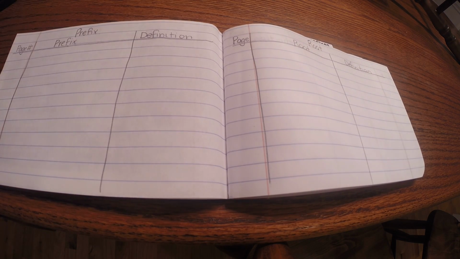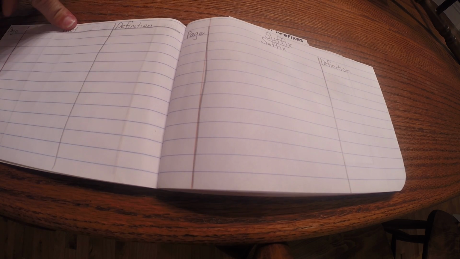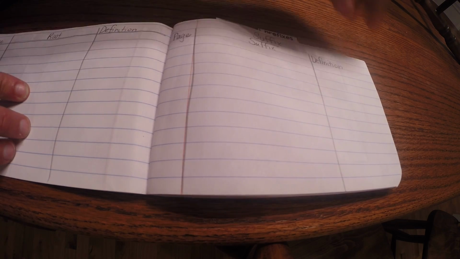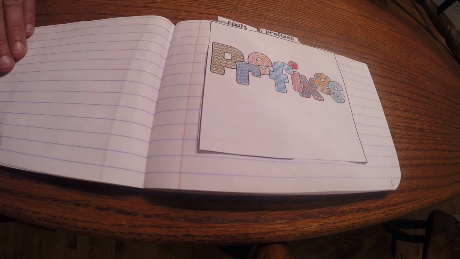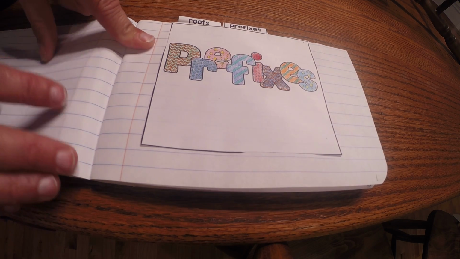We need 1 page for prefixes. You need 1 page for root words, 2 pages for roots, 3 pages for roots, 4 pages for roots. Then you need 1 page for suffix. All right. On page 1, you should have your prefixes glued in.